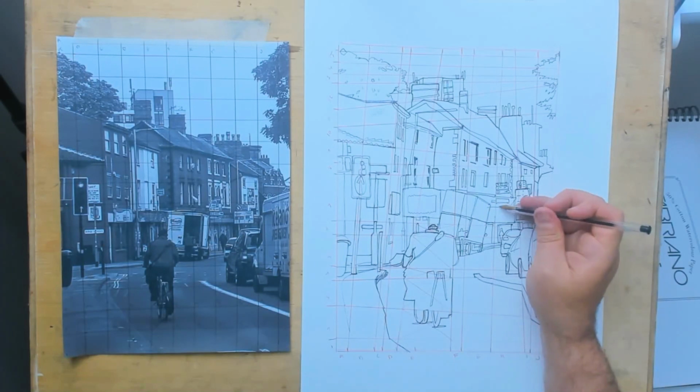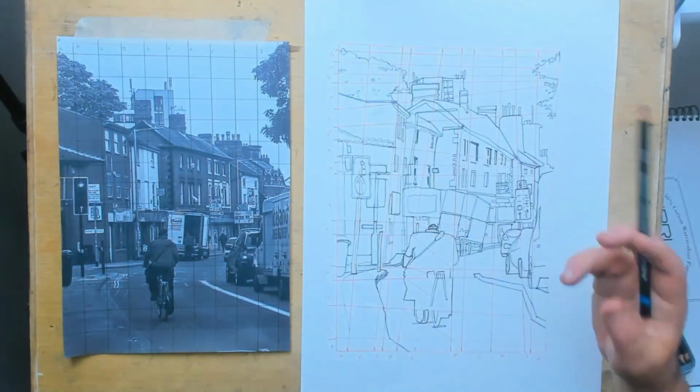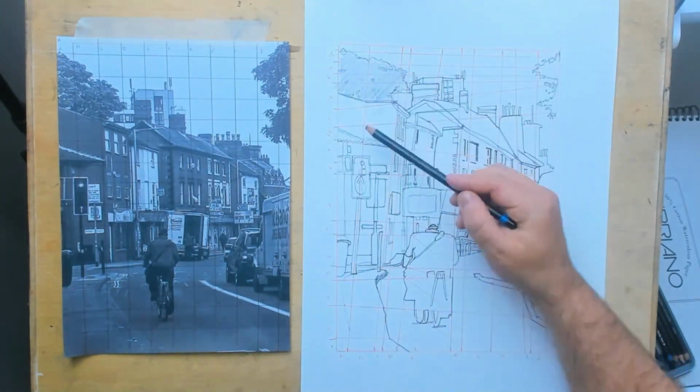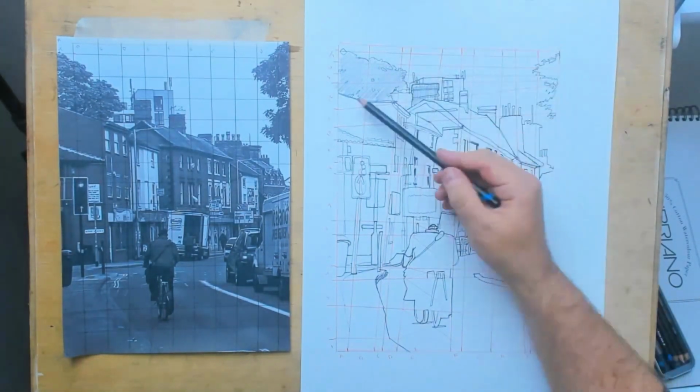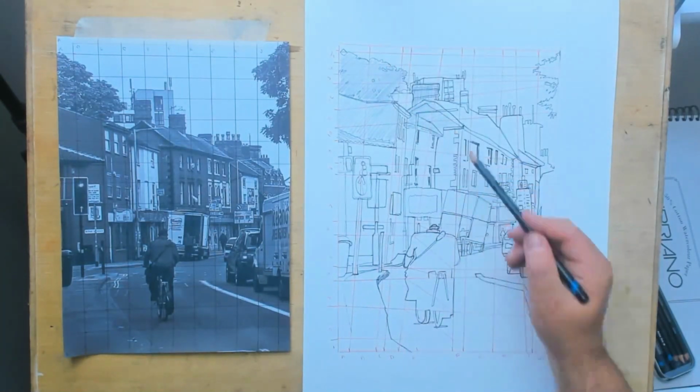But yeah, there's not masses for me to say here, but again, you take on a nice complex subject and then just take your time, one square at a time if need be. And then what I did is I added a tonal wash, once I'd drawn all my shapes for each square.